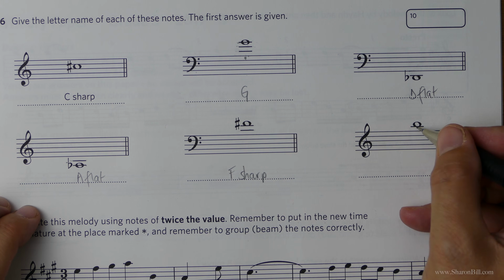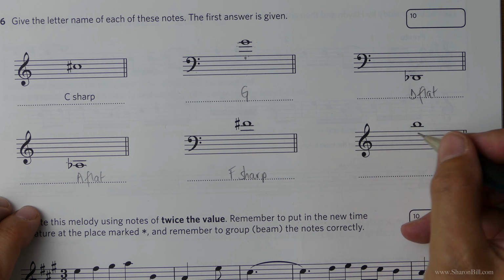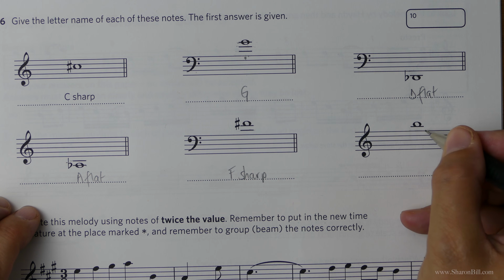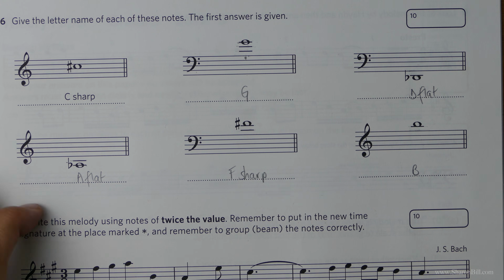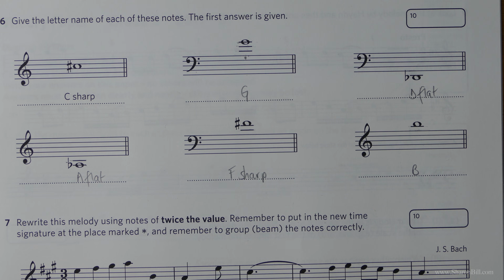And then here we go, this last one back into the treble clef. We know this is an F, every good boy does football. F, G, A, B. And that's that one. So that marks the end of question 6, and we'll look at question 7 in the next video.